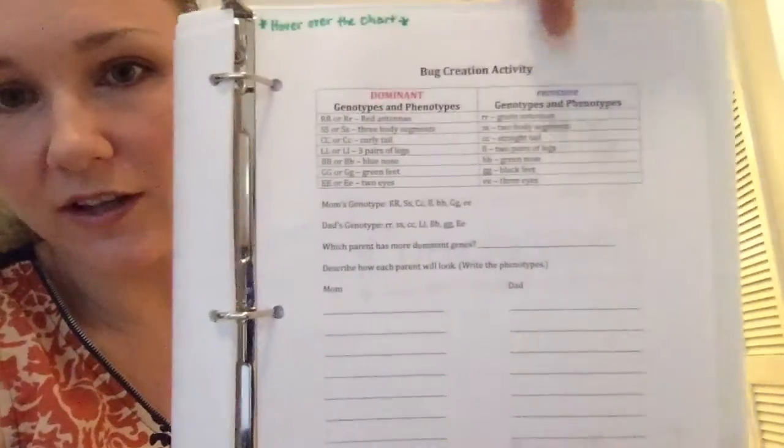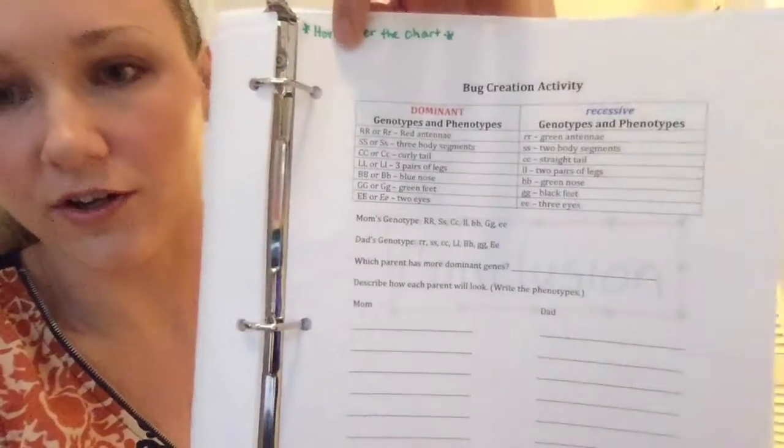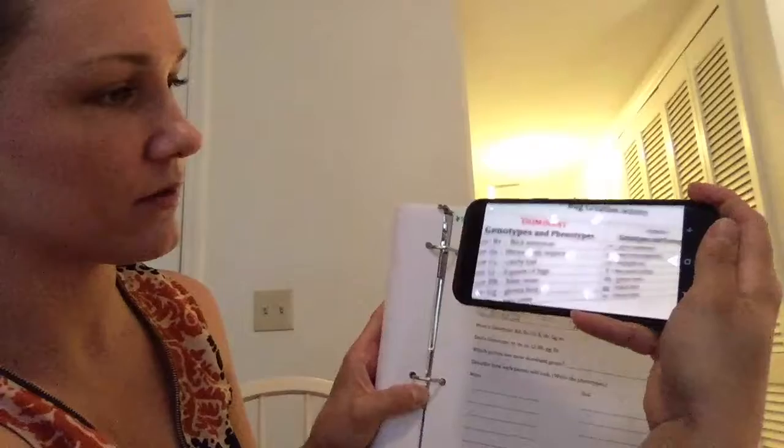Okay, so when I finish the worksheet that I just went through, you'll see that I come to a new assignment, and it's also telling me to hover over the chart. So I'm going to hover over the chart with my Aurasma app.